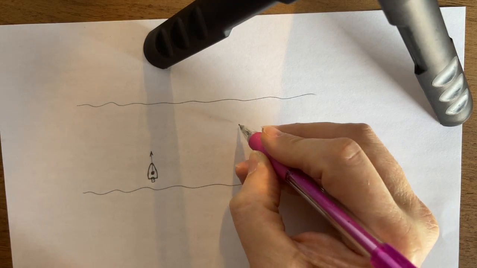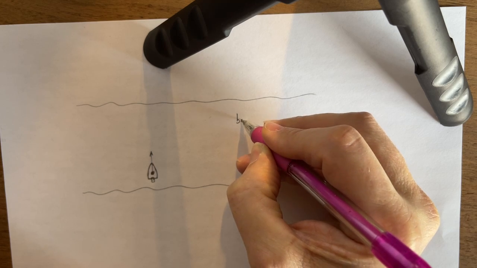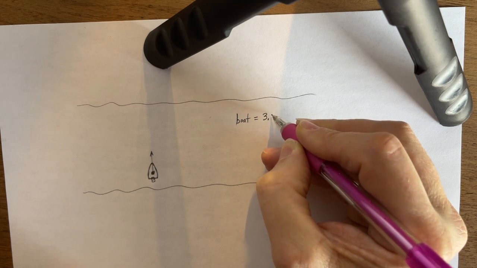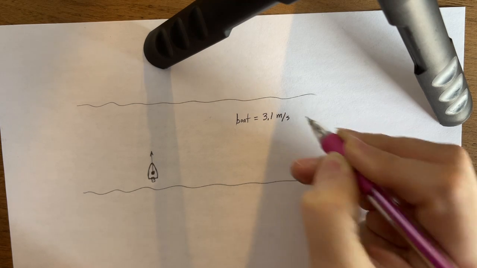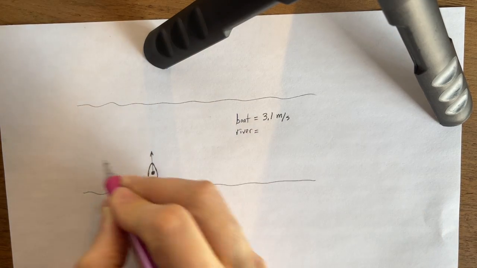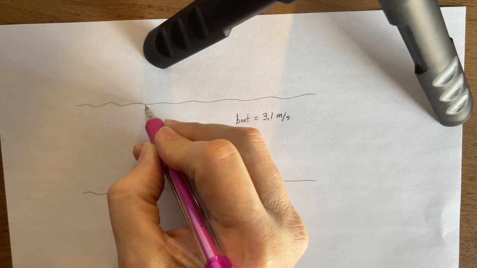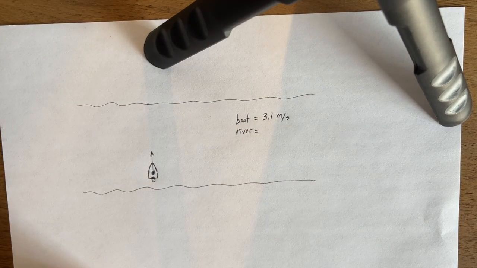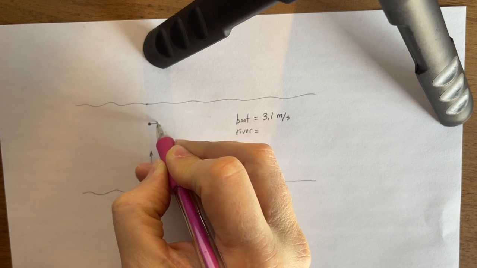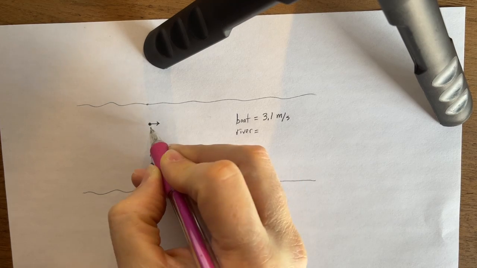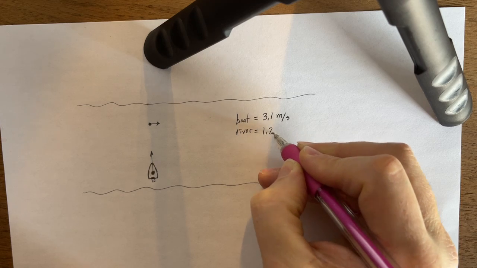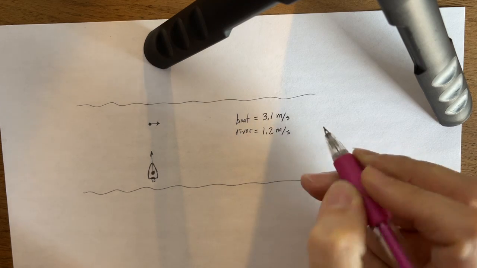So let's say the boat speed, let's make it 3.1 meters per second. And let's say the river, because if the river wasn't moving, the boat would just go straight across and land right there. But the river is going. Let's say the river is going this big. The arrow is this big. Anyways, it'd be like 1.2. Let's just make up some numbers, meters per second.